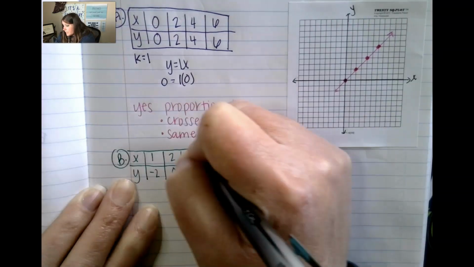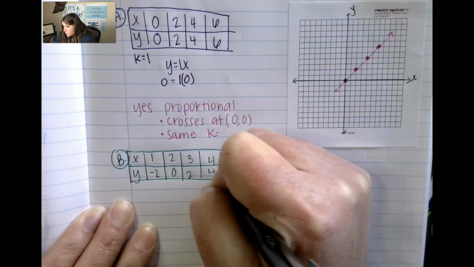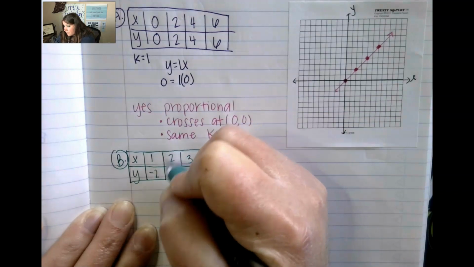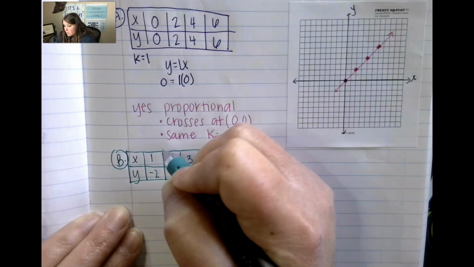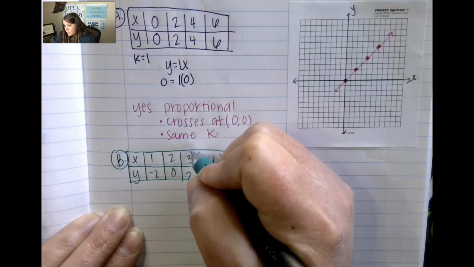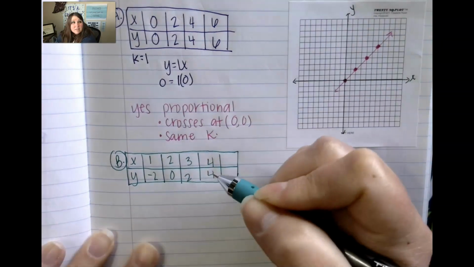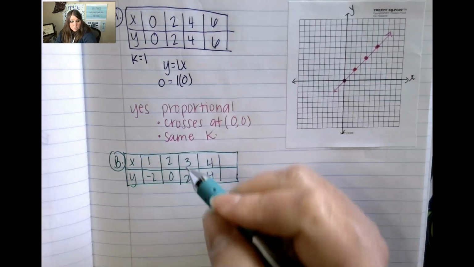Okay, so first let's think about, does this have the same multiplicative relationship? I multiply by 2. If I multiply by 2, I'm not going to get 0. If I go from 1 to 3, 1 times 3 is 3, not -2. So far, this is not looking like a multiplicative relationship.